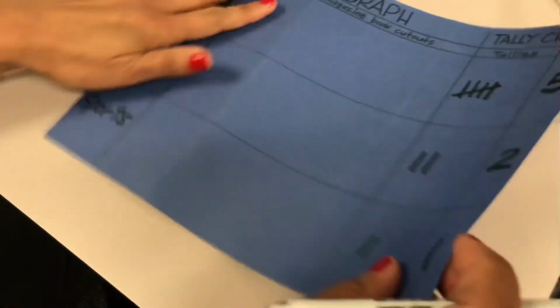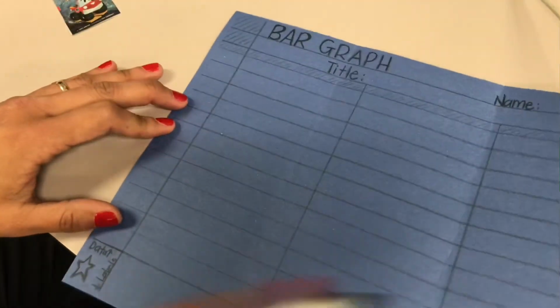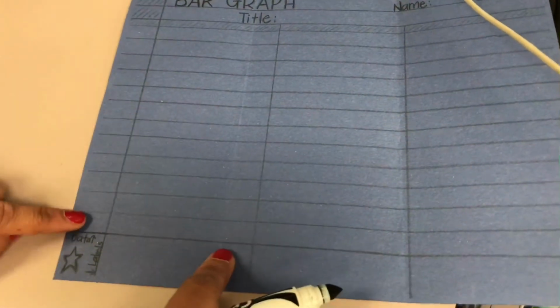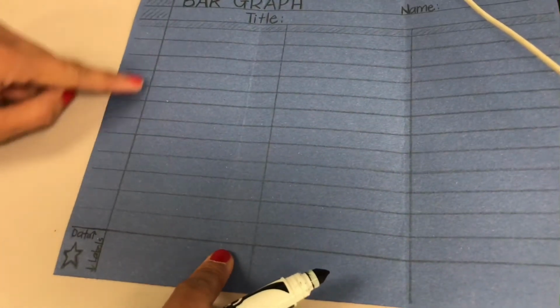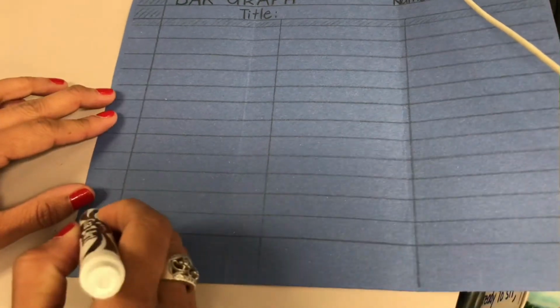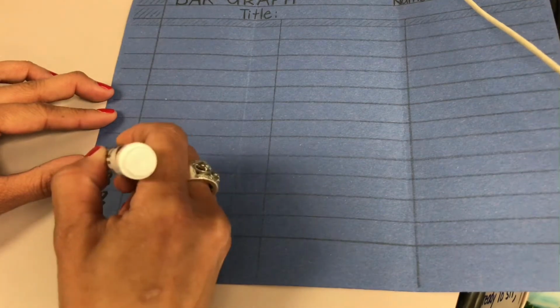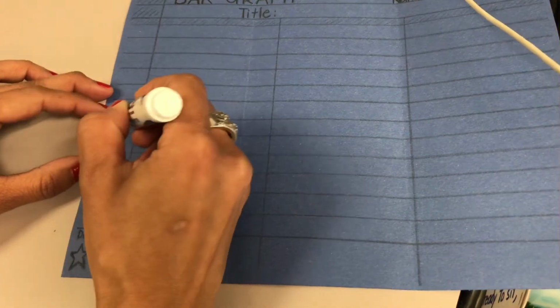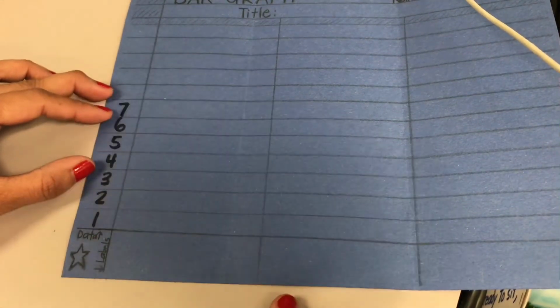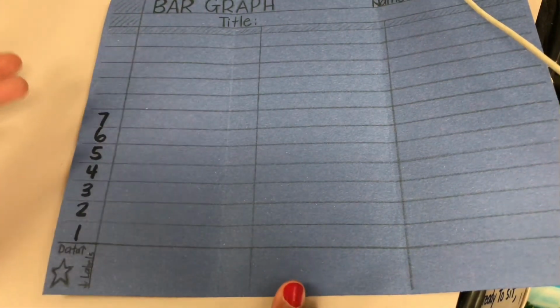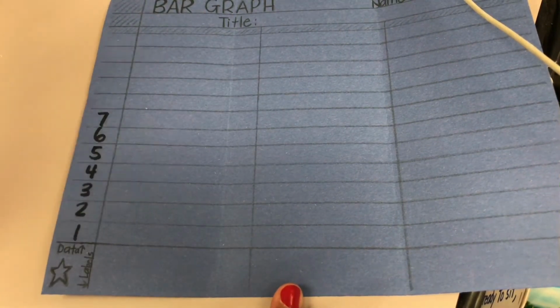Okay, so once we filled out all this data and pretend that these are all glued on, we're going to flip our pictograph to the back, and we're going to fill in this data into our bar graph. So in the bar graph, the first thing we're going to do is number the bar graph. We're going to start with the number 1, and then we're going to go up 2, 3, 4, 5, 6, 7. Think of how many books we had.